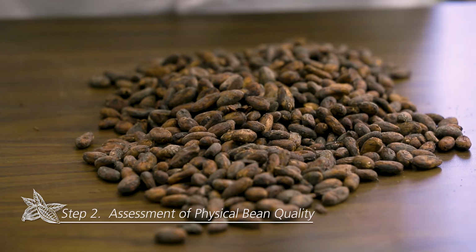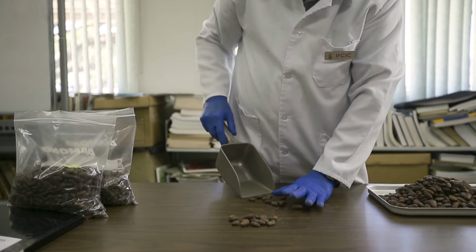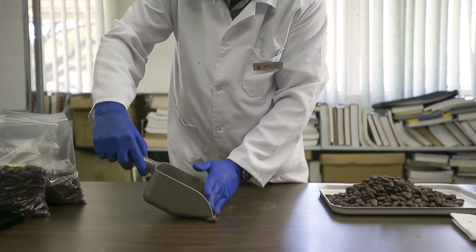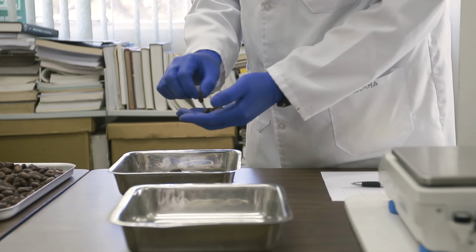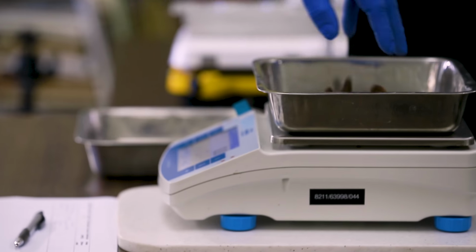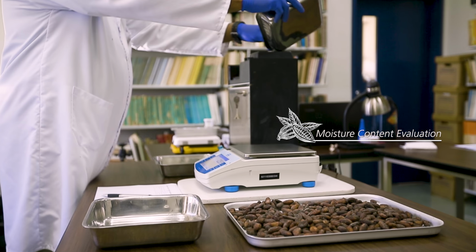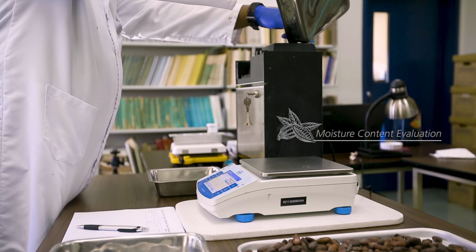The second step is physical bean quality testing. This gives a cue on fermentation effects and the performance of the bean in chocolate making. Moisture content of beans is important as breakage occurs during transport and storage at moisture contents below 6%, while mold growth is seen at moisture contents above 8%.